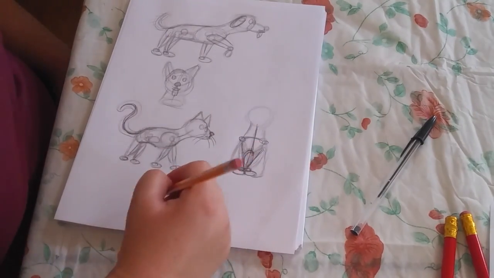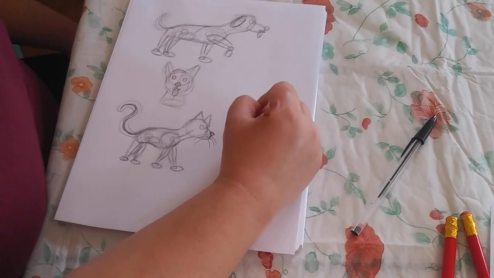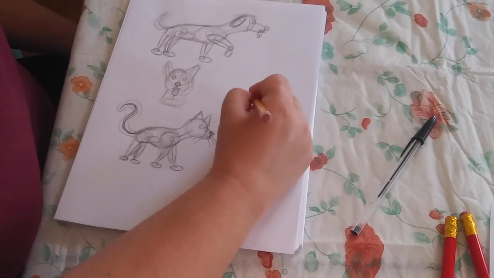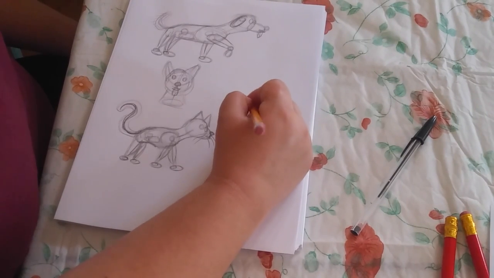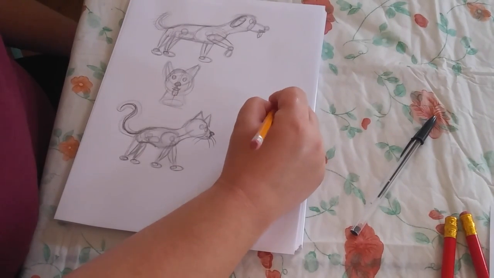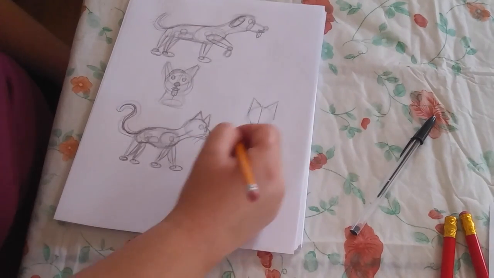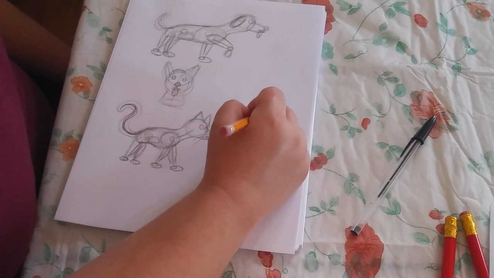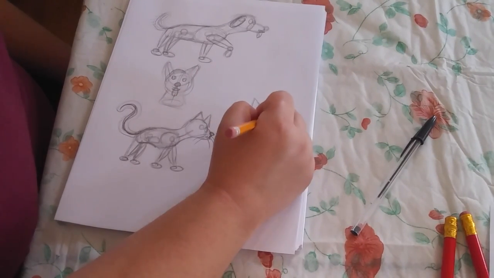Now, as we remember, cats have, of course, their muzzle, their ears here, and of course, don't forget their muzzle, triangle, and their whiskers.